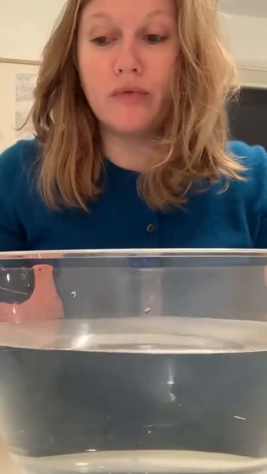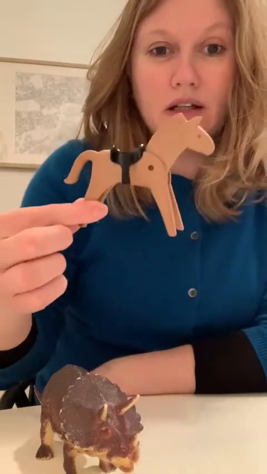So I've got here my bowl full of water. And I've also got here some objects. I've got a pencil, some scissors, a dinosaur, a little toy horse, and I've also got a pastry cutter.